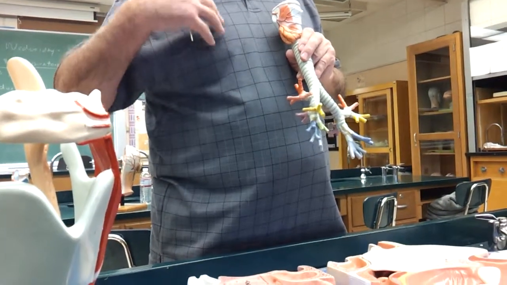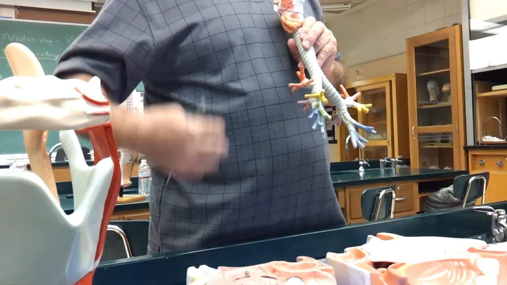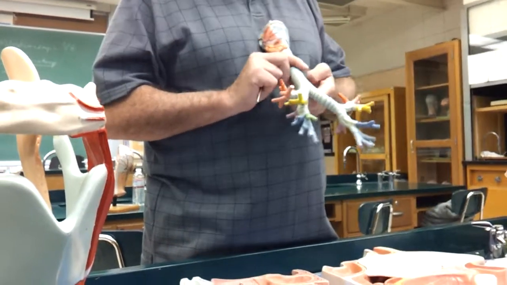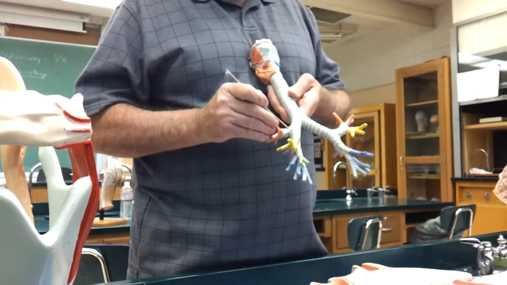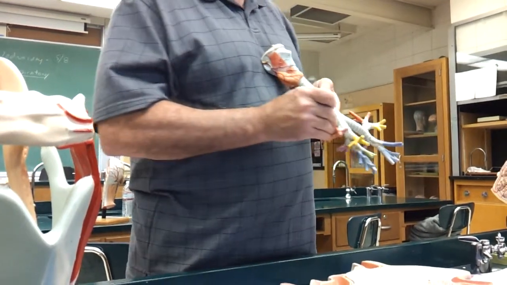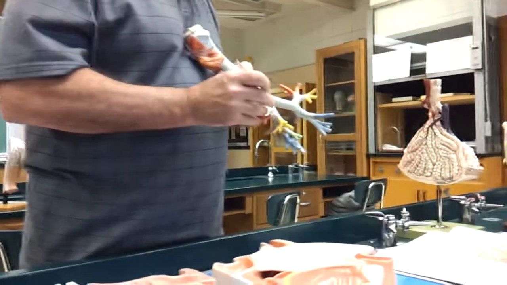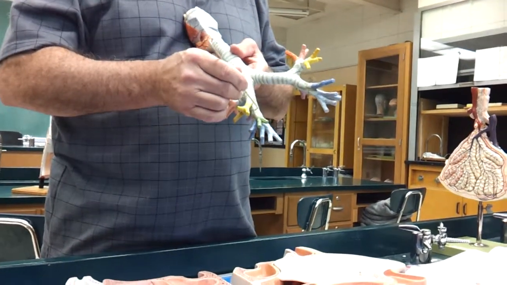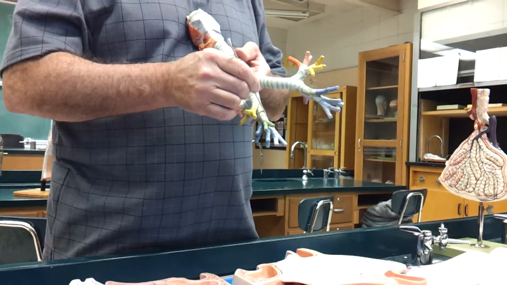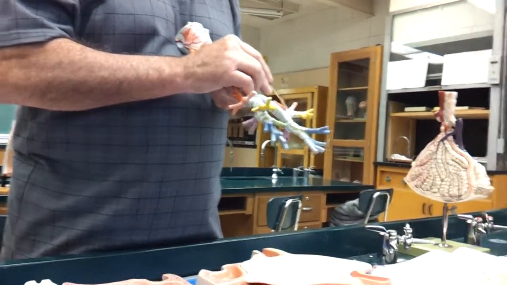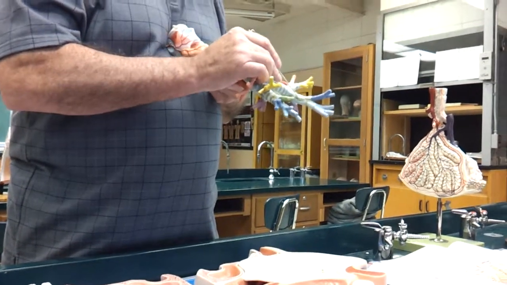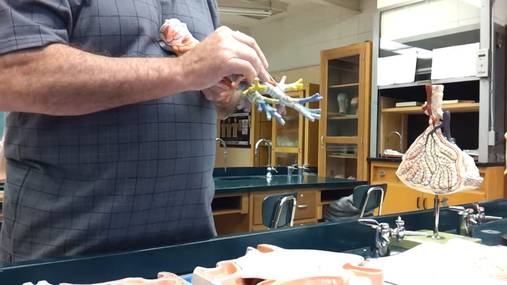On the right side, you have 3 lobes, a superior, middle, inferior. On the left side, you just have 2 lobes, a superior, inferior. And so this would be a secondary bronchus, actually to the superior lobe on the right. This would be the secondary bronchus to the middle lobe, and this would be the secondary bronchus to the inferior lobe. Here is the secondary bronchus to the superior lobe. This would be the secondary bronchus to the inferior lobe on the left.